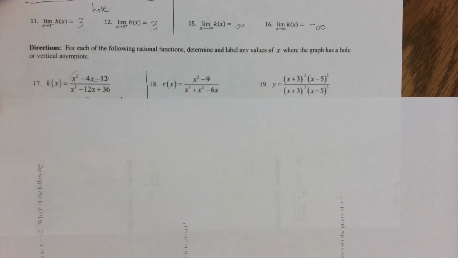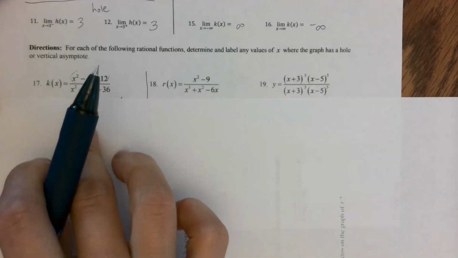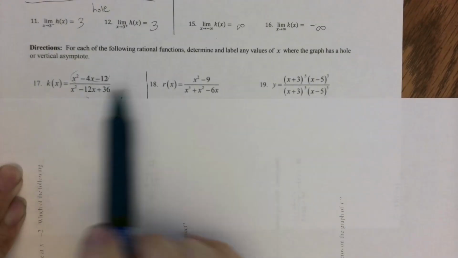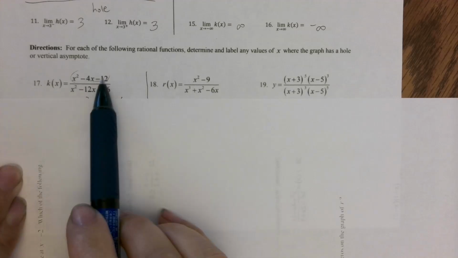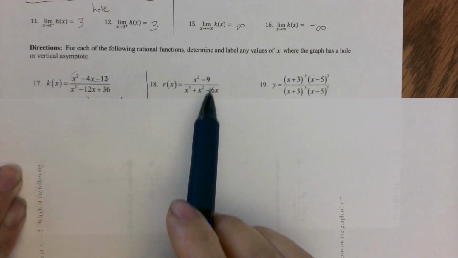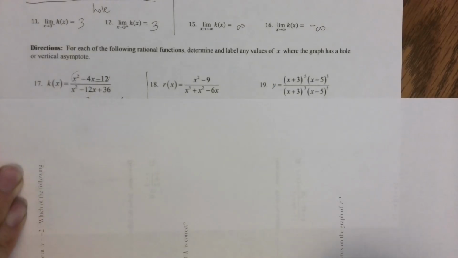All right, so let's look at number 17. We want to find where the holes or the vertical asymptotes are. However, if you look at the problem, especially 17 and 18, the first thing you have to do is factor the top and the bottom, right? Factor, factor, factor. That one is already factored for you.